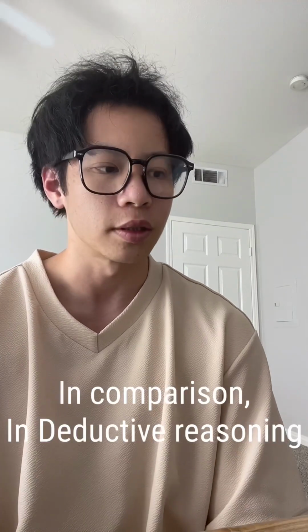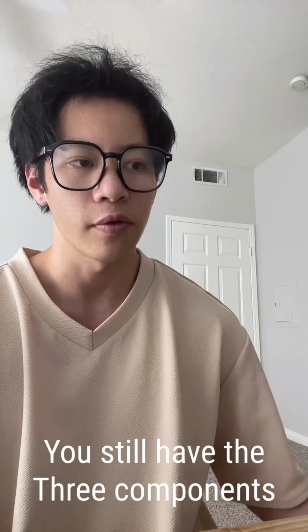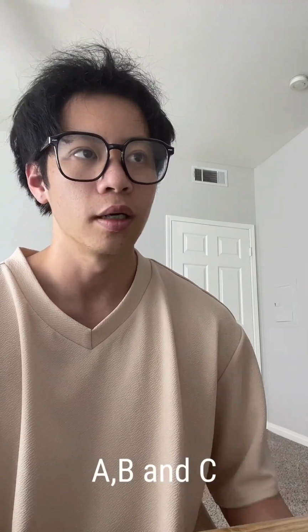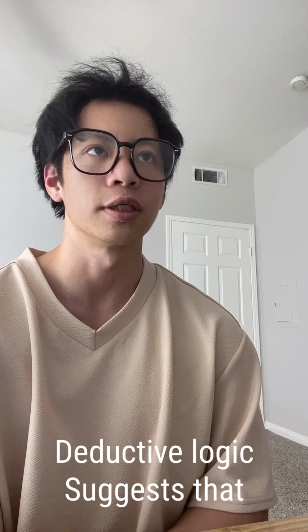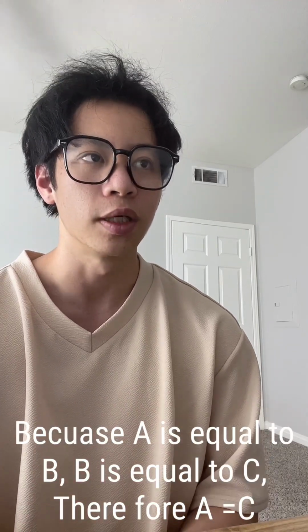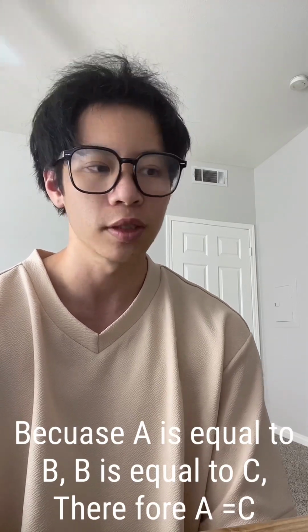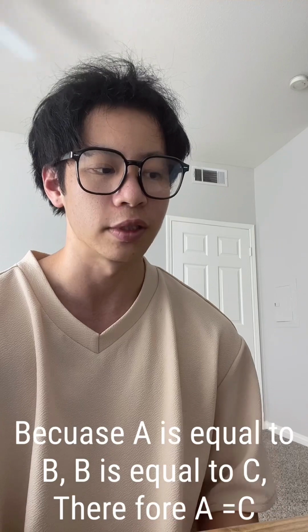In comparison, with deductive reasoning, hypothetically you still have three components, A, B, and C, and deductive logic suggests that because A is equal to B, and B is equal to C, therefore A must be equal to C. So this is the difference between inductive and deductive reasoning.